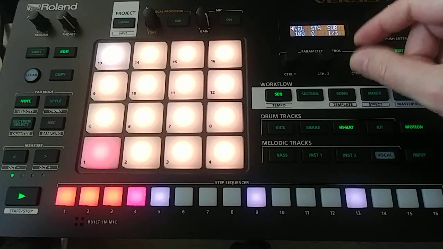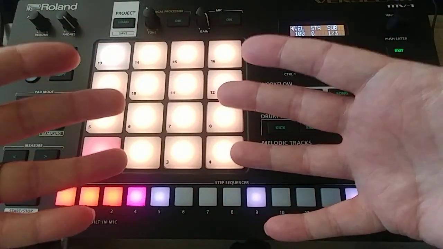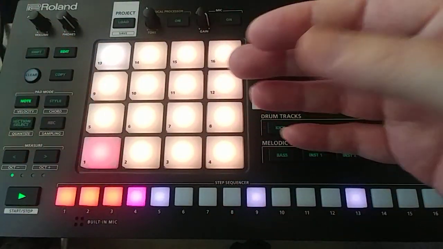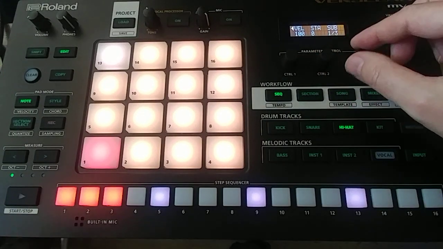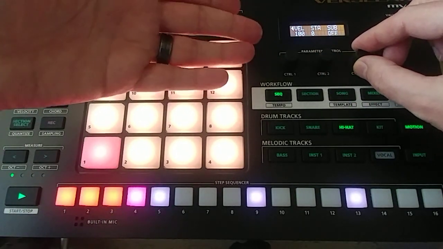What if we scroll again? 1/3. What does that do? It divides it into 3. Instead of being 1 note, it's 3. Right? And we have several in here. I think we have 9 or something in here, right? They're all a little bit different.